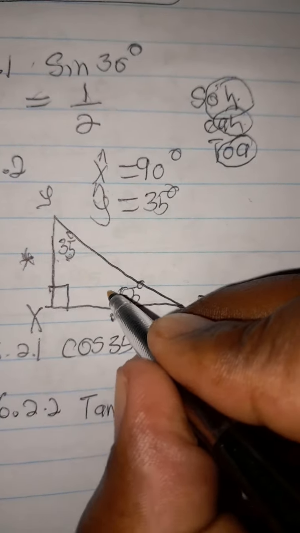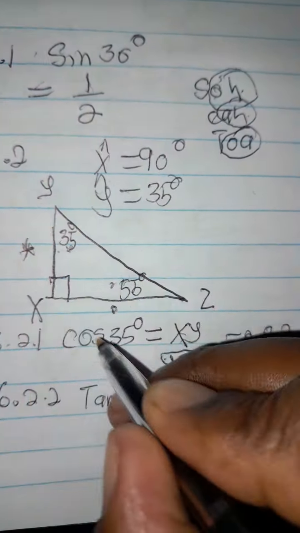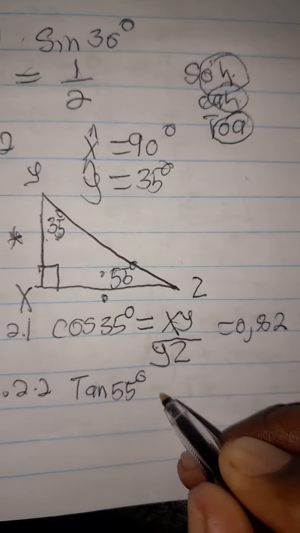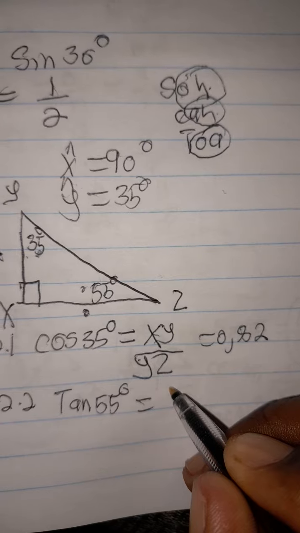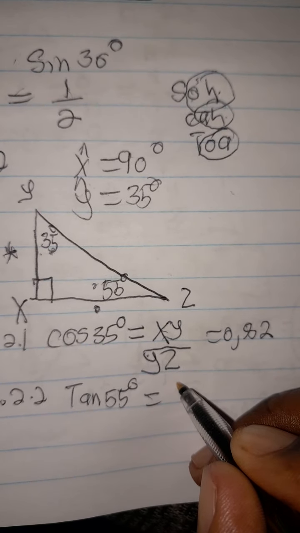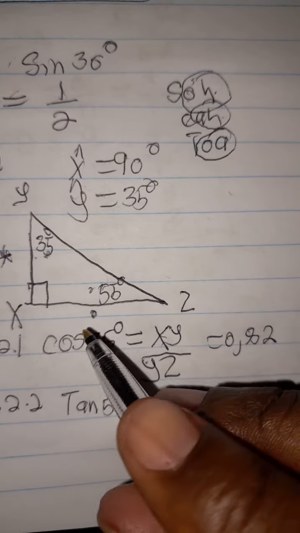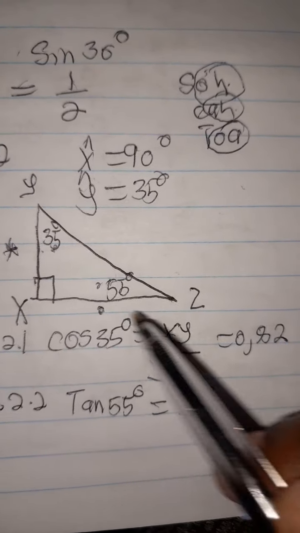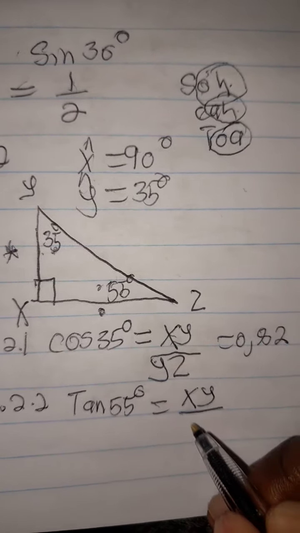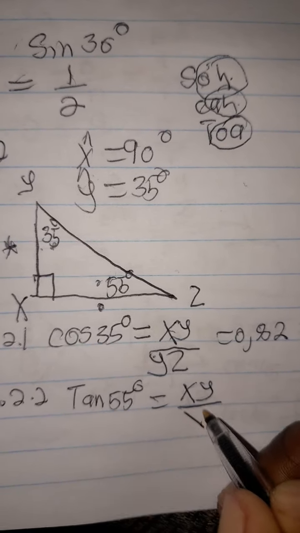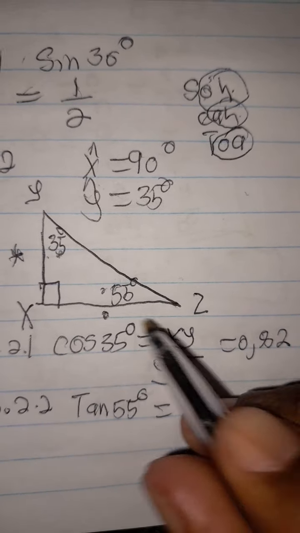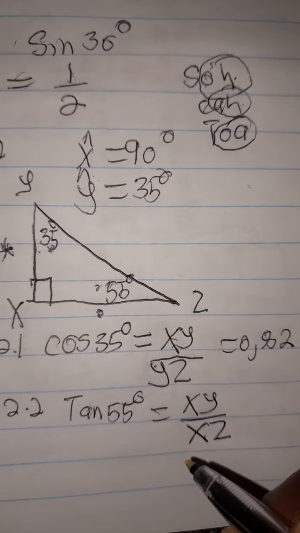So when I'm standing here, my opposite will be this side, and this will be my adjacent. So for tan, remember it's opposite. My opposite side will be xy, all over the adjacent side. The adjacent side, it's what? It's xz. The adjacent side in this case will be xz.